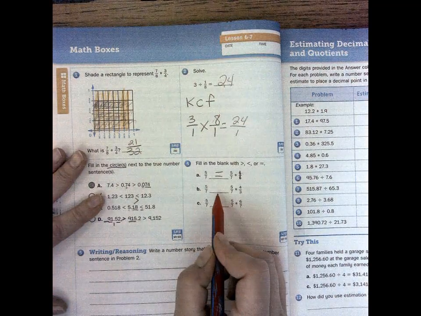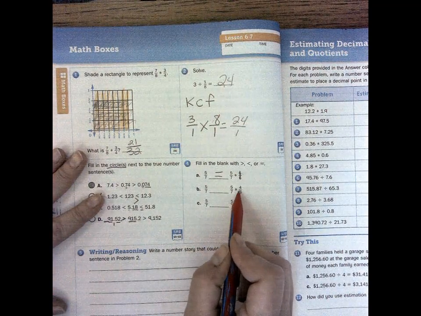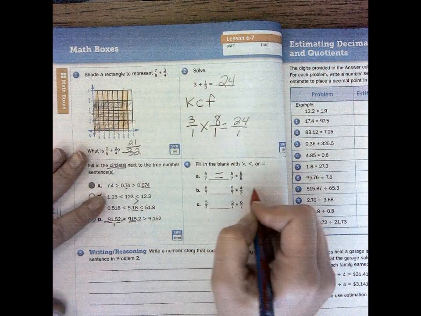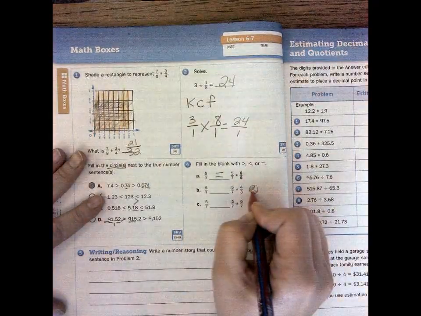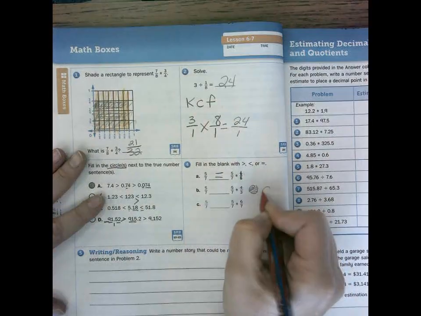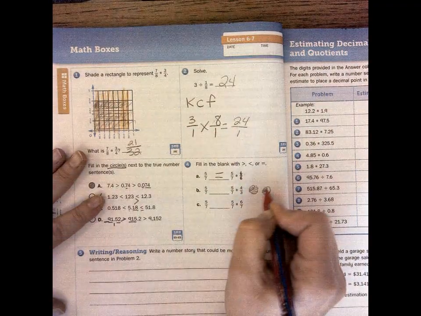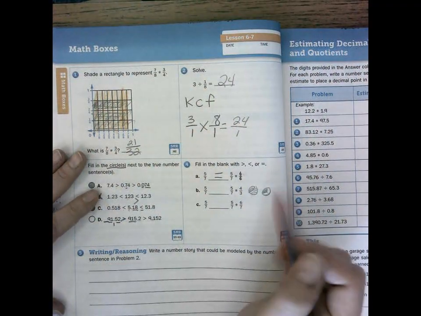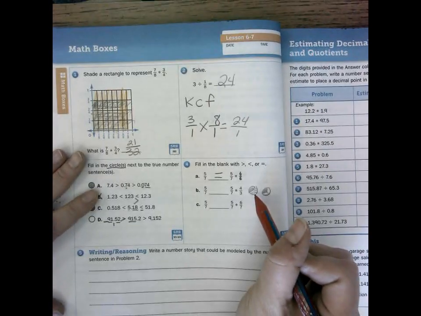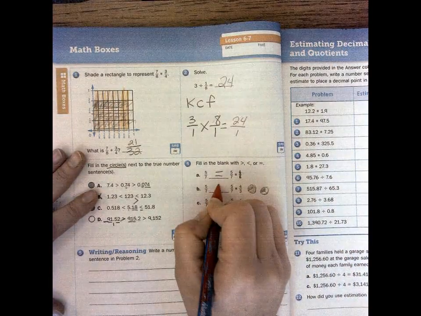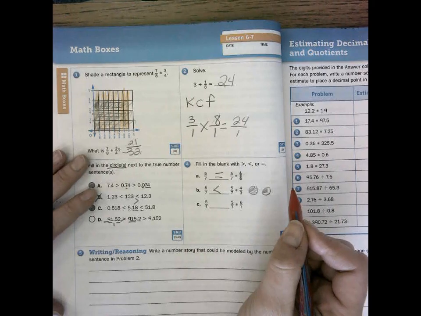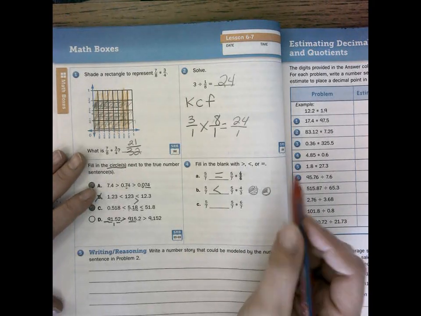5/7 is blank to 5/7 times 4/3. Well, 4/3 is greater than a whole because here's 1/3, 2/3, 3/3, and here's another third. So that would be like multiplying by something bigger than 1, which would result in a number bigger than 5/7. So 5/7 is less than 5/7 multiplied by 4/3.